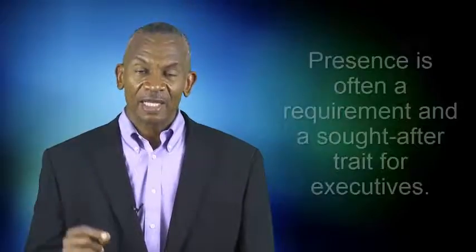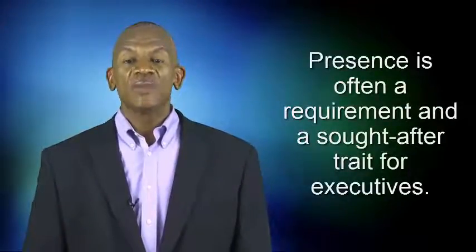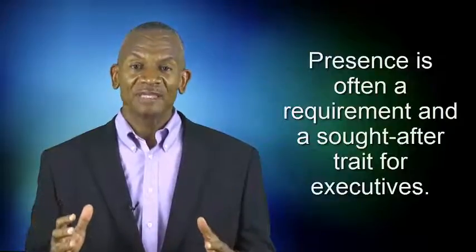While every program manager must possess these traits, equally important is that the organization possesses these traits. And since the program manager is responsible for developing a culture with these traits, he or she must demonstrate them on a daily basis. Presence is often a requirement and a sought-after trait for executives.